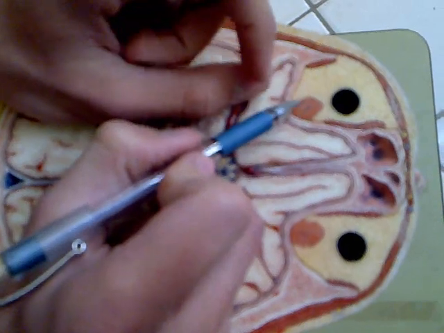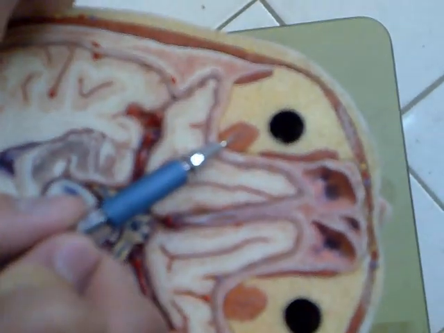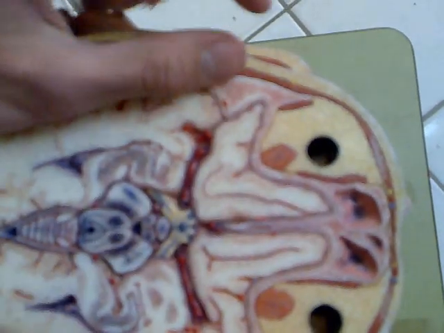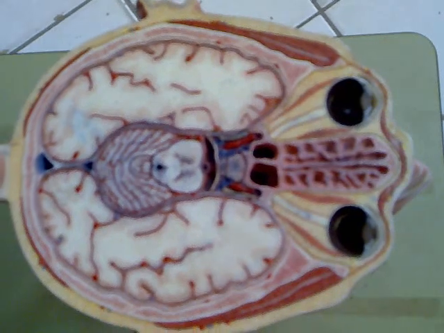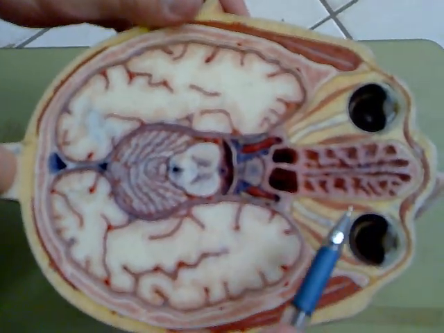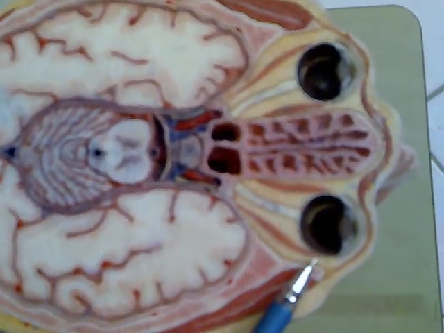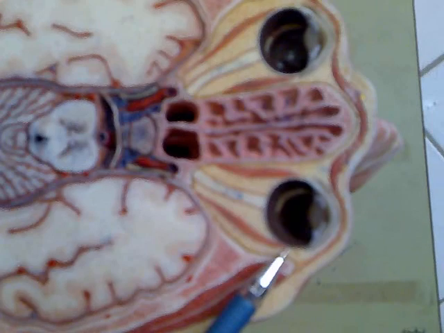Okay, there was a technical mistake. This is the superior rectus. It's also supplied by the oculomotor nerve. Okay? All right. And finally, we have the last section for today. Here we can see, again, the medial and the lateral recti. The medial supplied by the oculomotor nerve and the lateral supplied by the abducens nerve.